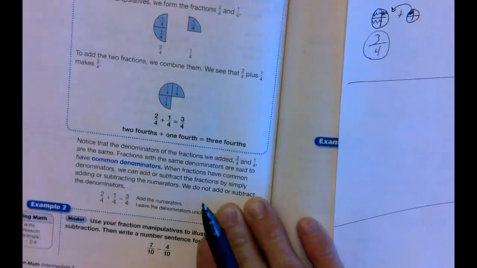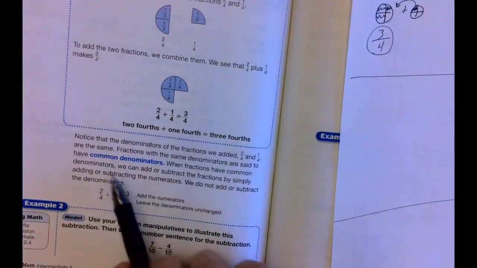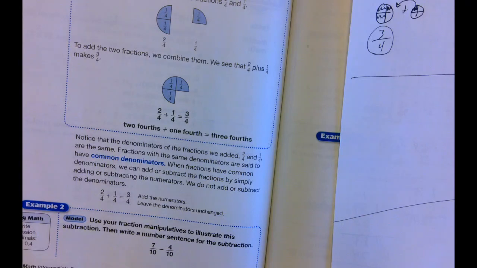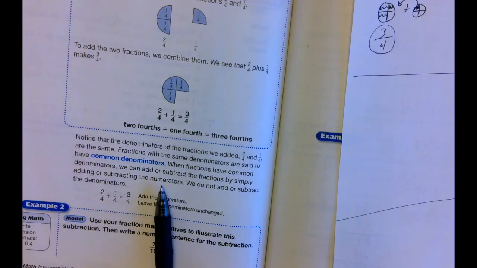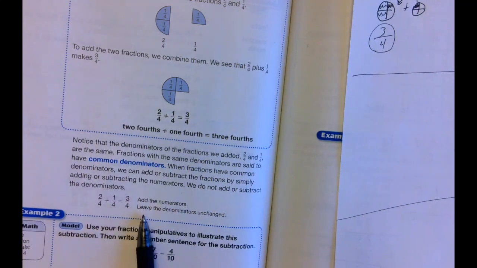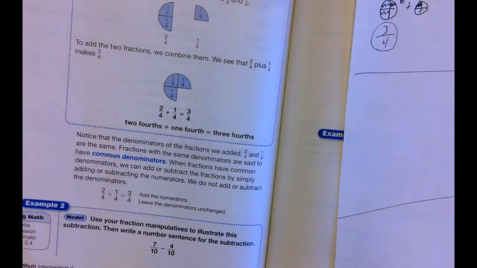It says, notice that the denominators of the fractions we added, 2/4 and 1/4, are the same. Fractions with the same denominators are said to have common denominators. When fractions have common denominators, we can add or subtract the fractions simply by adding or subtracting the numerators. We do not subtract or add the denominators. They say add the numerator, leave the denominator. I say keep the denominator.